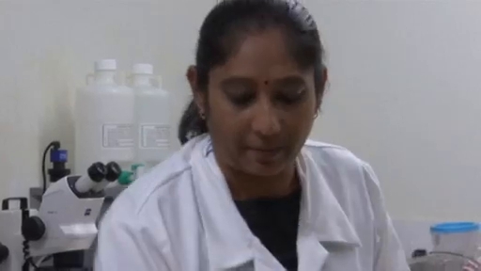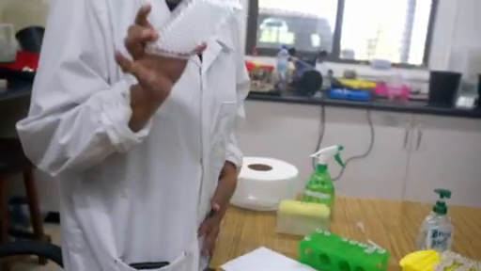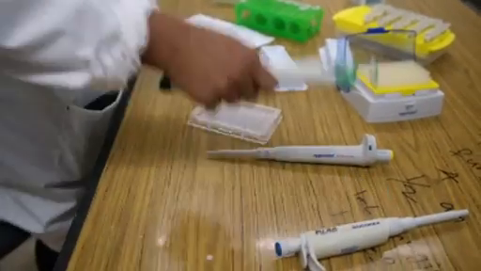We use a microplate for analysis, and this is what we call a microplate.